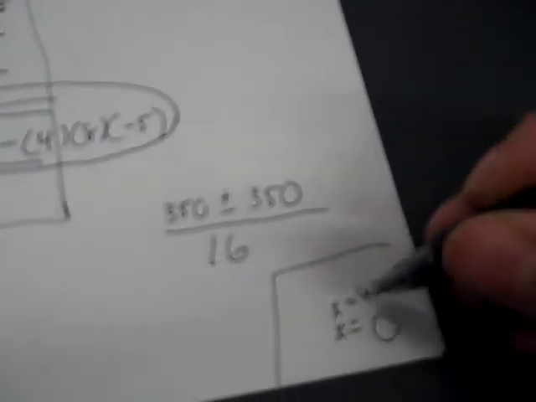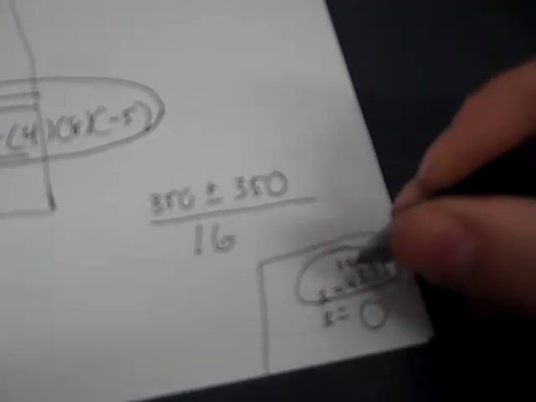Okay, and then I take 350 minus 350. Well, that's 0. Divided by 16 still gives me 0. Okay, so here are the two answers. This is the real answer, though, the positive one. 43.75 seconds.